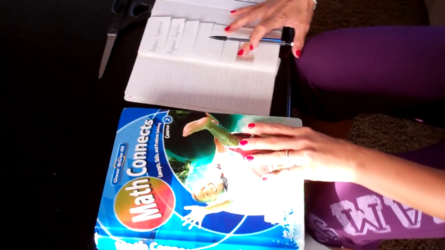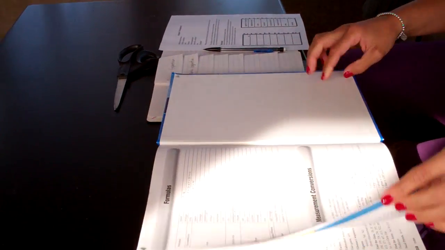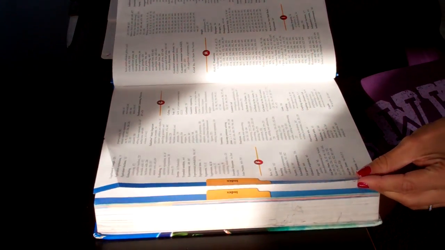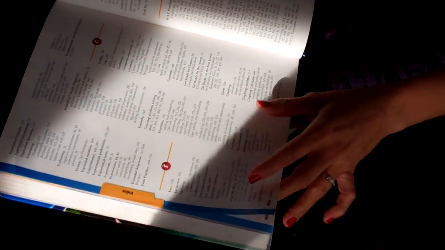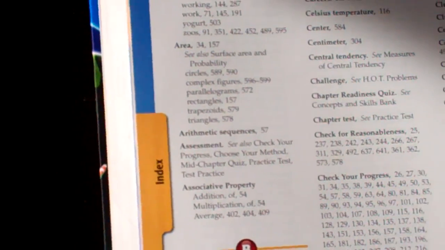This time when you are finding the definitions, we would like you to use the index in the back of the textbook. We want you to find where these words are in the index, because you will find that in Chapter 3 we don't have all of these vocabulary words highlighted in each lesson. So find them in the index. Some of these we've already talked about.